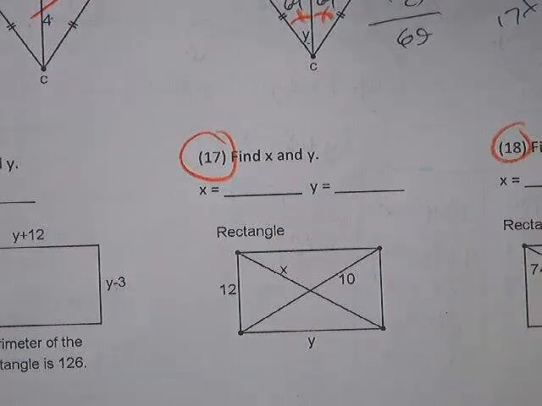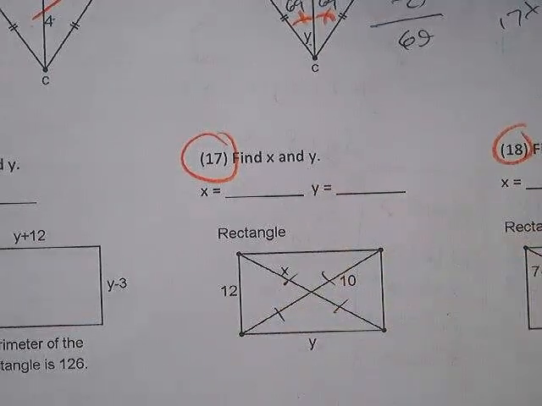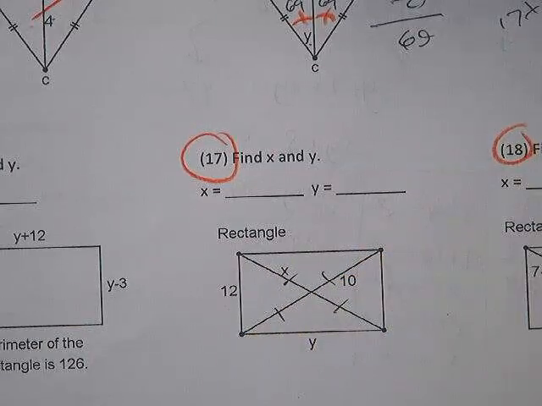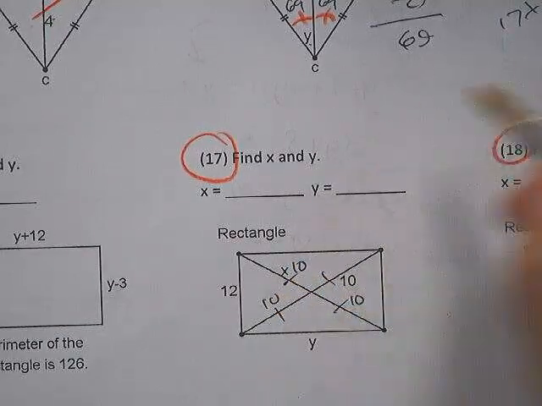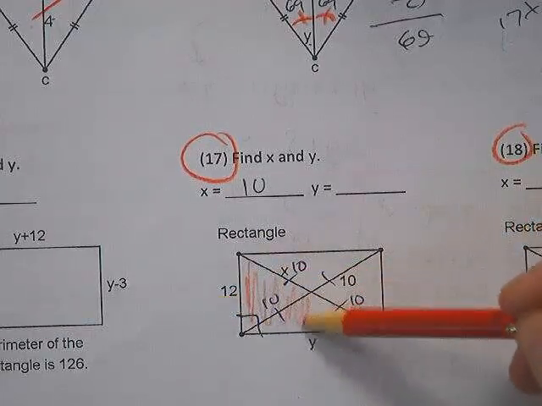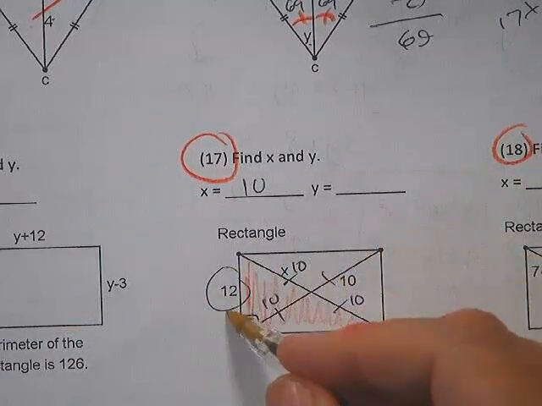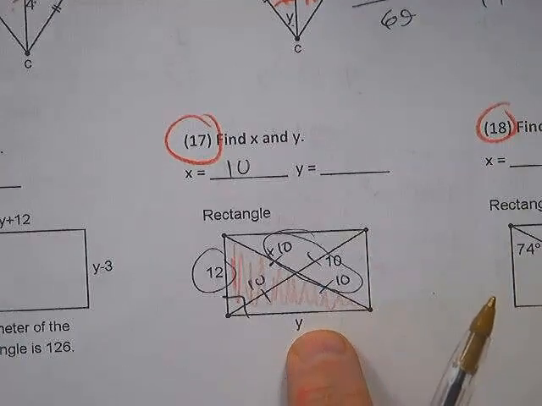In problem 17, this is a rectangle, which means all four of these sides are equal, because the diagonals of a rectangle are bisected. So these are all 10s. So x is 10. And we're looking for y. And so we do have a right triangle here. So if I shade this right triangle here, we have 12, and then the hypotenuse is 20. And we have a length here of y.